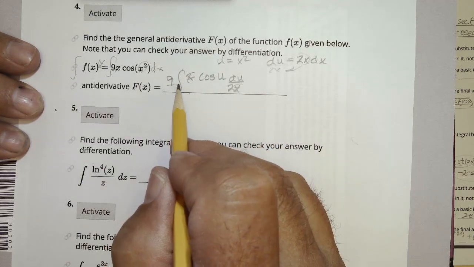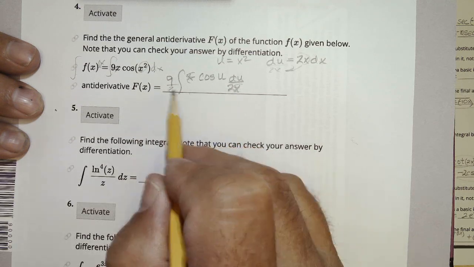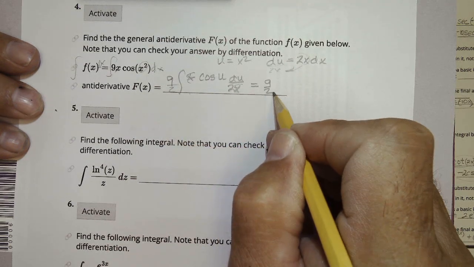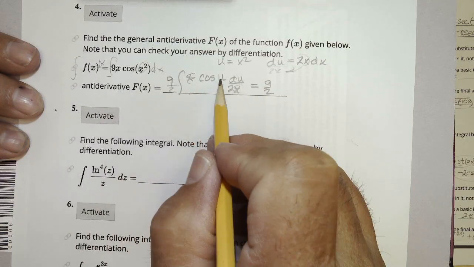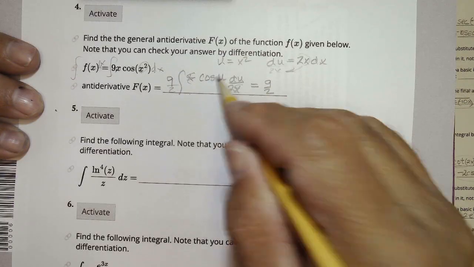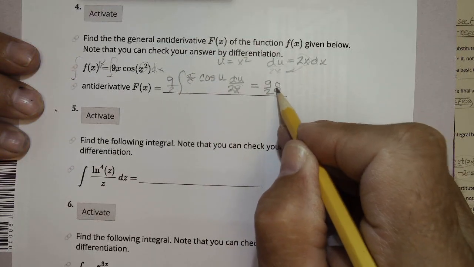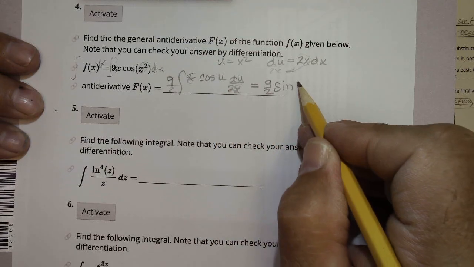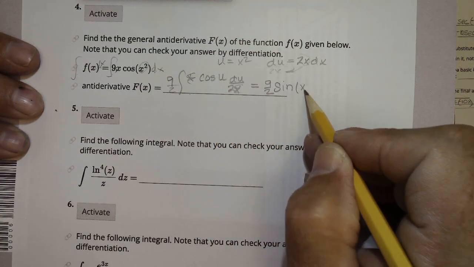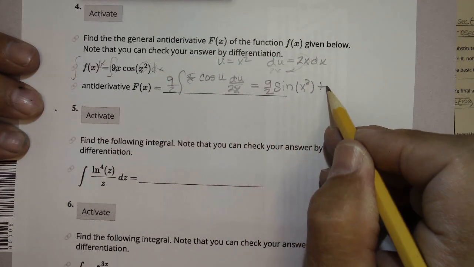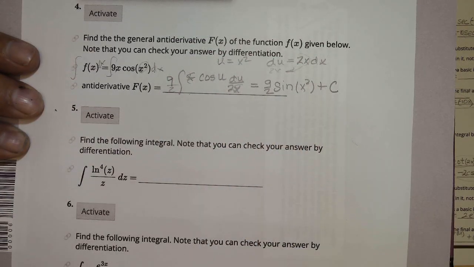The 2 comes out in the denominator because it's in the denominator, so this would be 9 halves. Antiderivative of cosine, derivative of sine is cosine, so this would be sine of u, but going back, that would be x squared, because u was x squared, plus c.